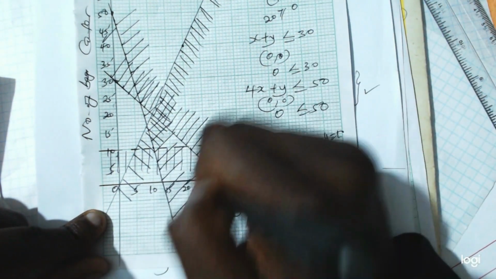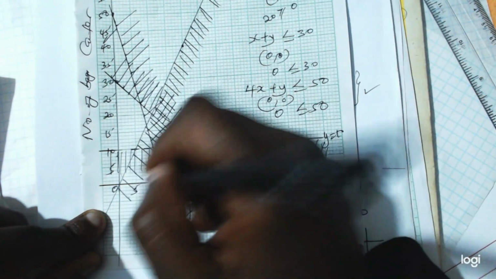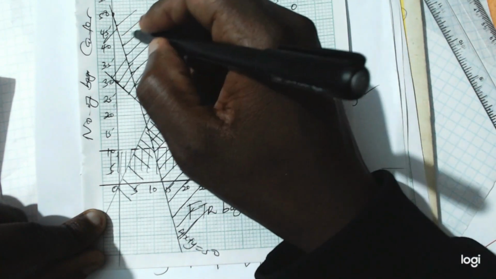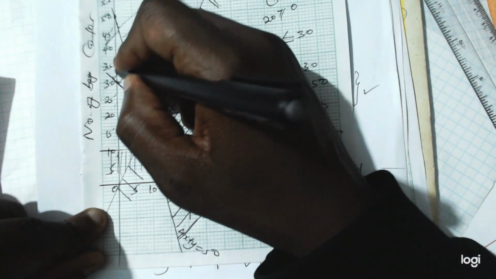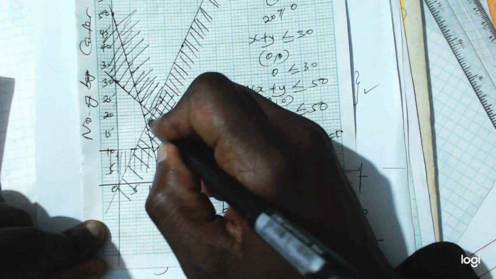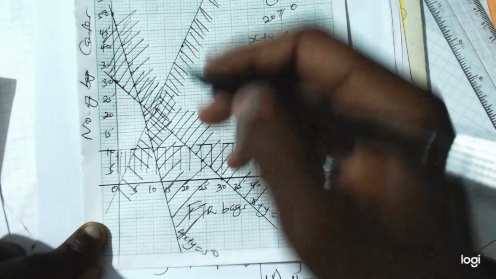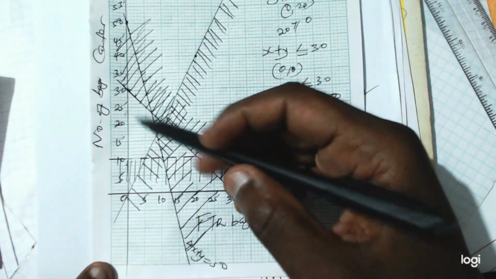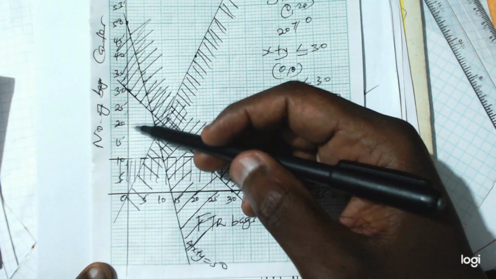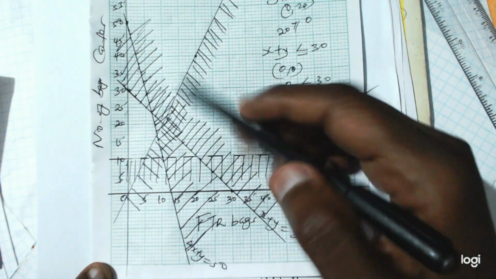So now when you look at whatever you have shaded, we are remaining with a part, and also this side. Remember, all of this side is supposed to be shaded. So we are remaining with the part that is unshaded, and that part is here. Look at this part. This part is referred to as the required region or the feasible region. This part that is here. So we have shaded all the other parts.